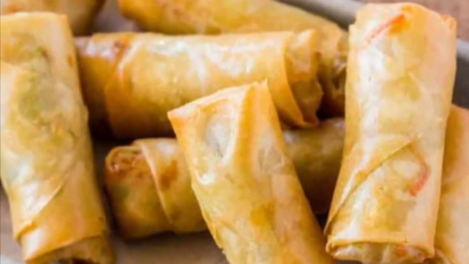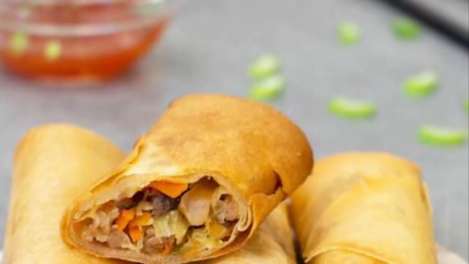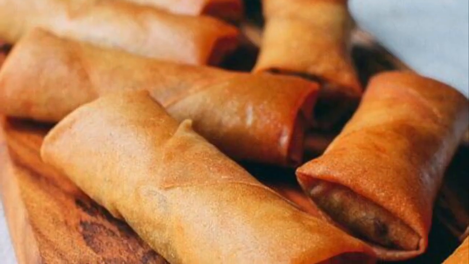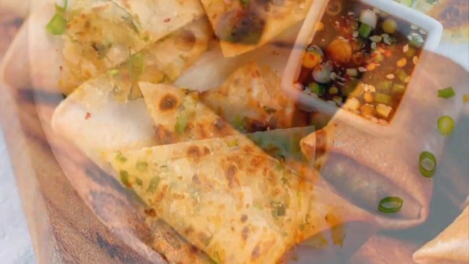It is a custom to eat spring rolls on the beginning of spring, one of the 24 solar terms, to welcome spring and make auspicious wishes.